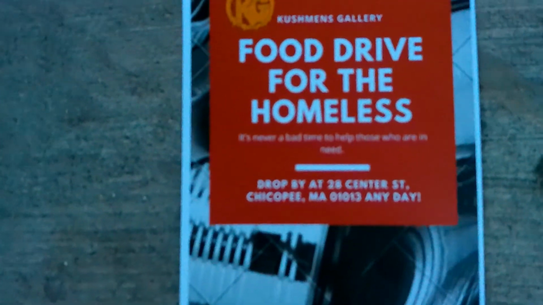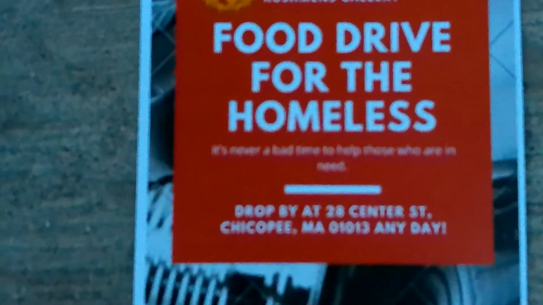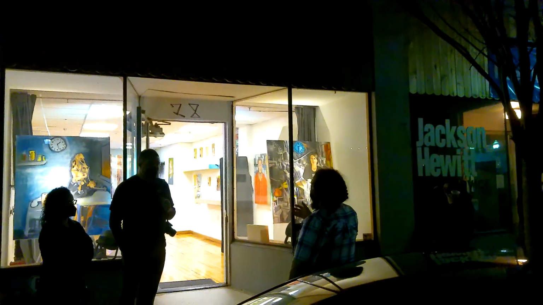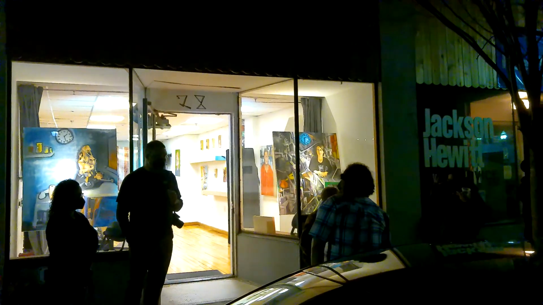The gallery is also running a food drive for the homeless in collaboration with United Way. Donations can be made directly at the shop.